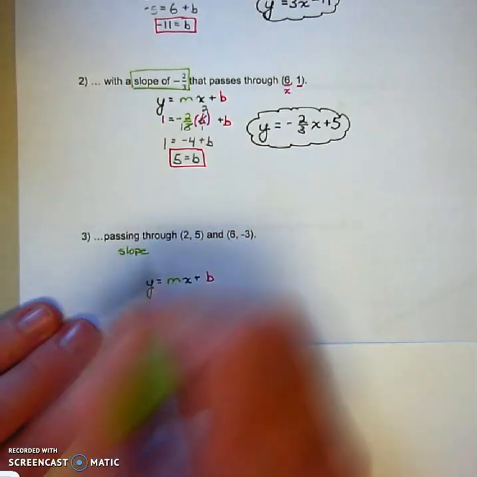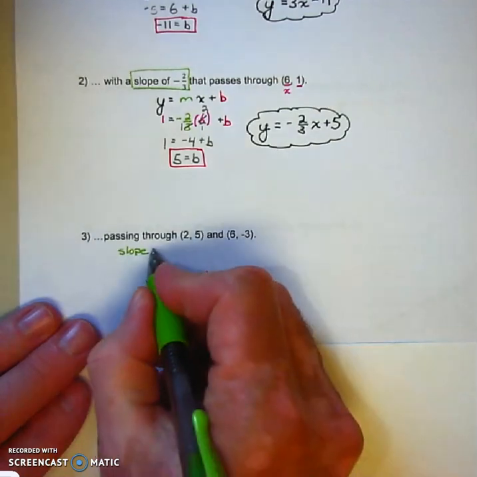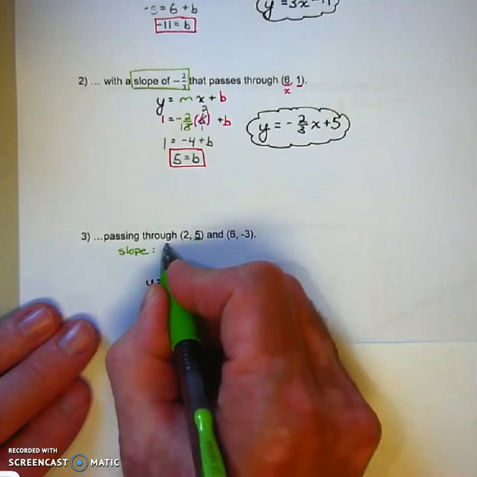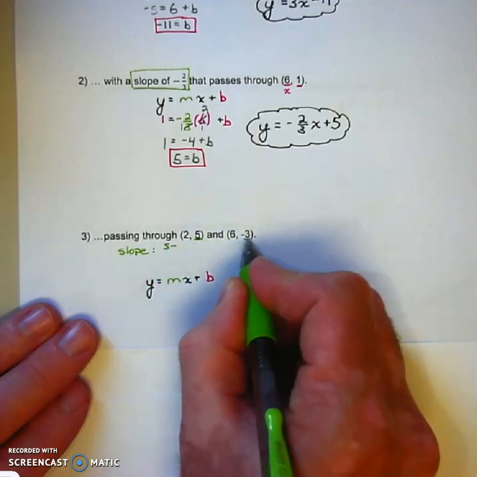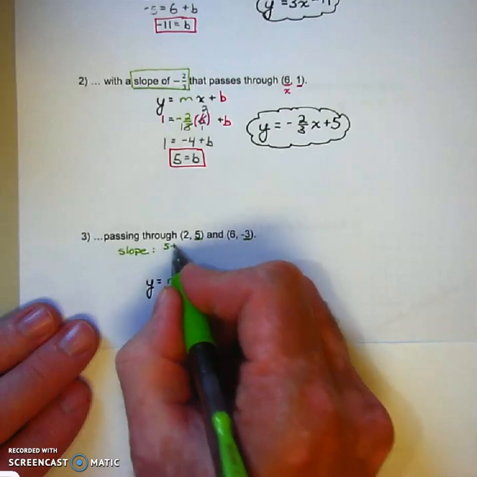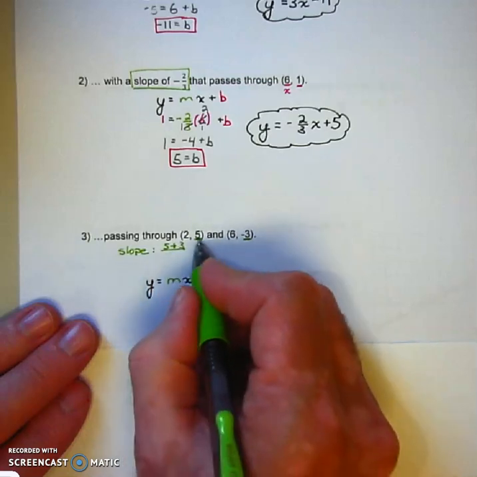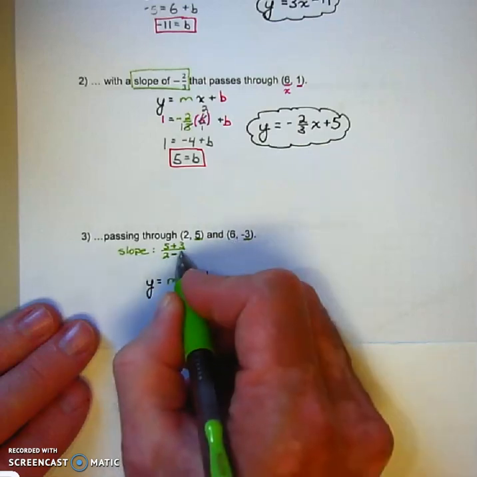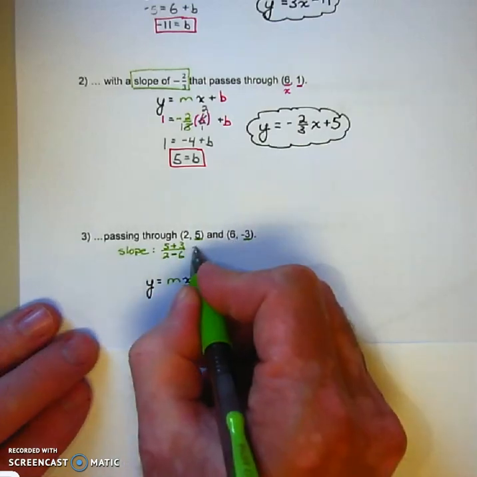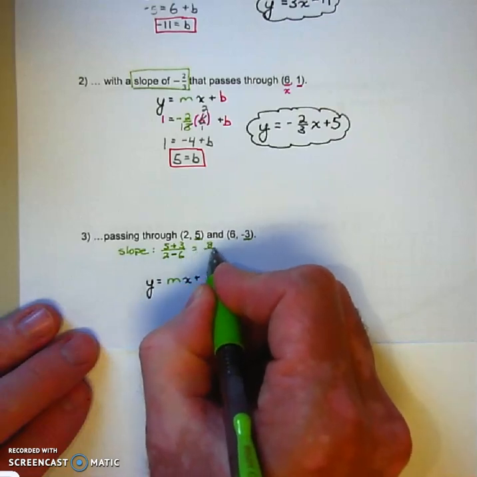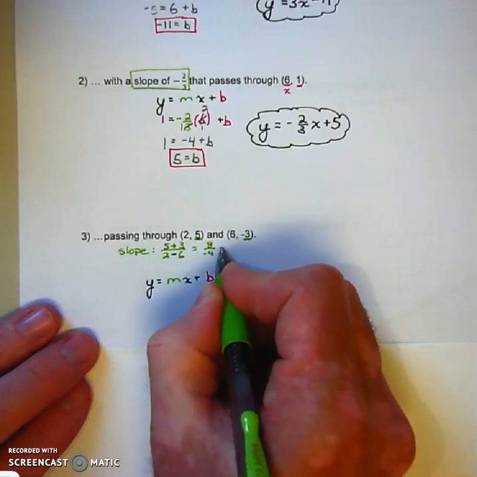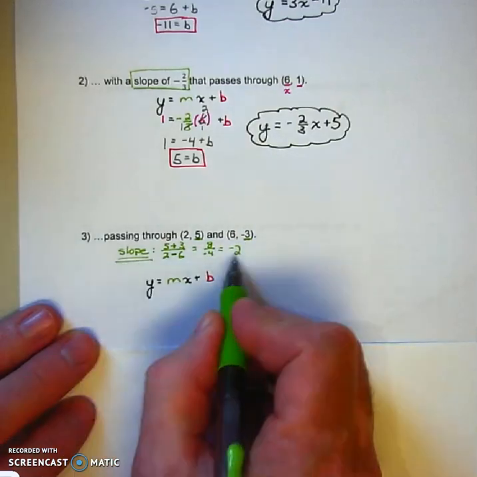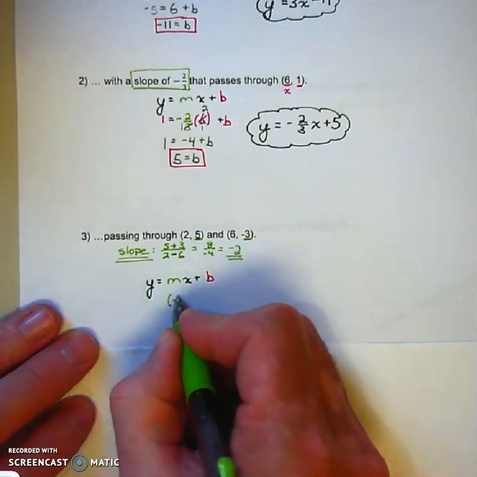So this was what we did the last time we met together. Remember, you can find the slope by taking any y, like this, 5, minus the other y, which is negative 3, over the corresponding x, 2, minus the other corresponding x, 6. And we get 8 divided by negative 4, which is negative 2. So with a little bit of work, we were able to get the slope of negative 2.